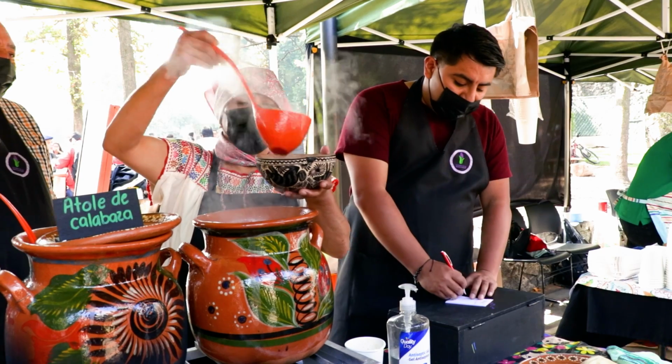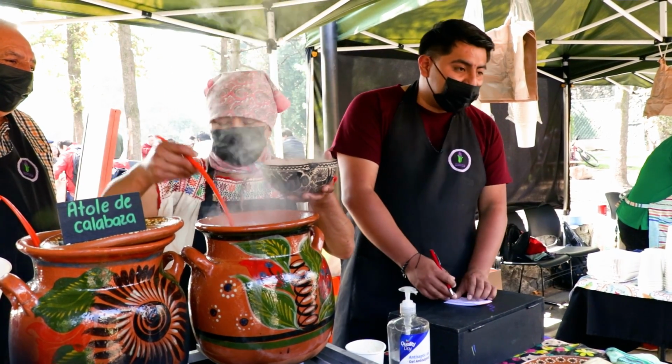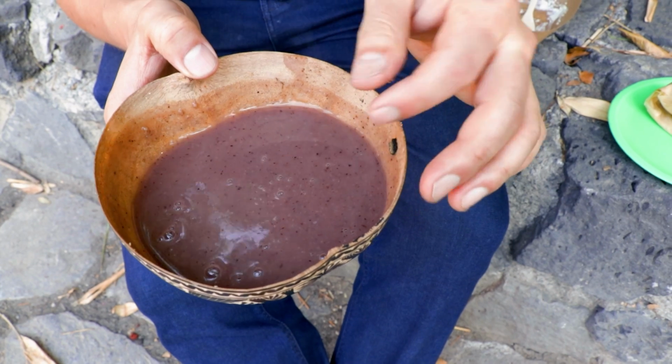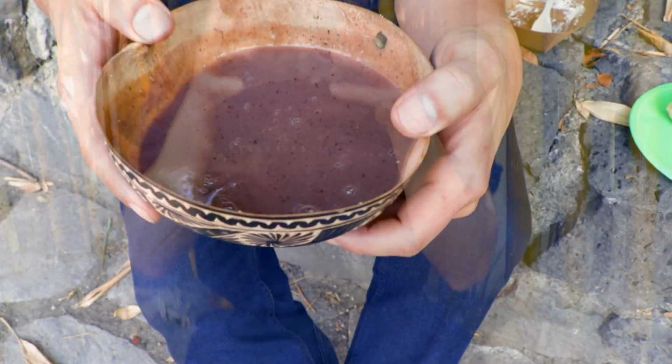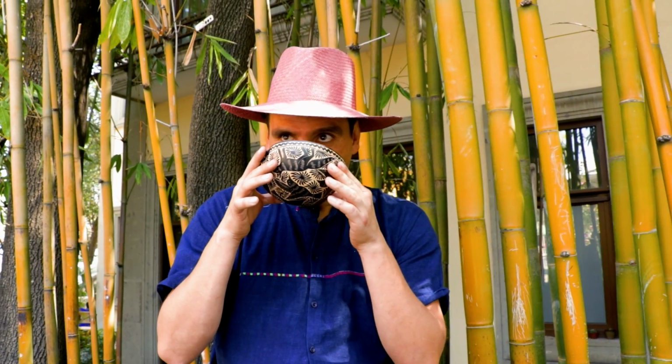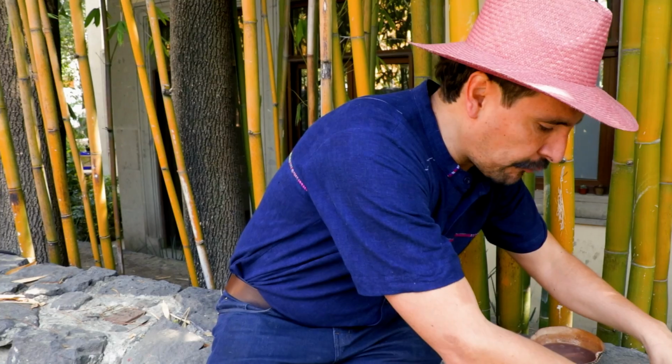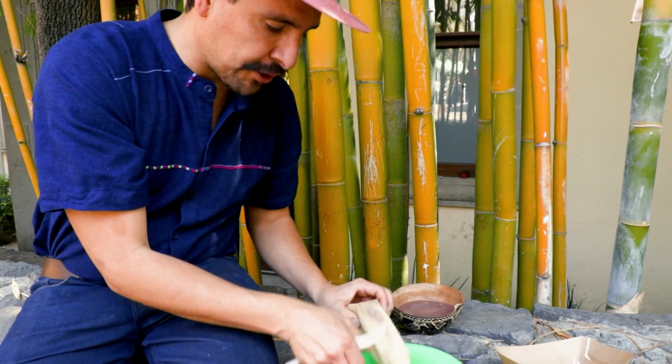Very good. Corundas. So this is the purple corn, and we make atole with this. This is the natural color, there are no artificial colors. It's the natural color of the corn, it is purple. It's incredible. Delicious.